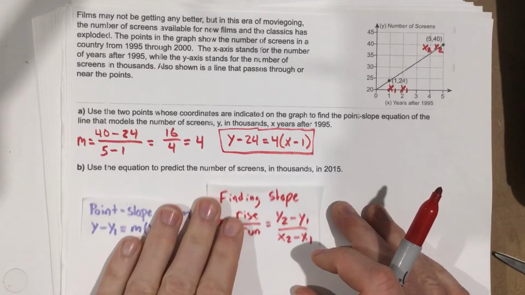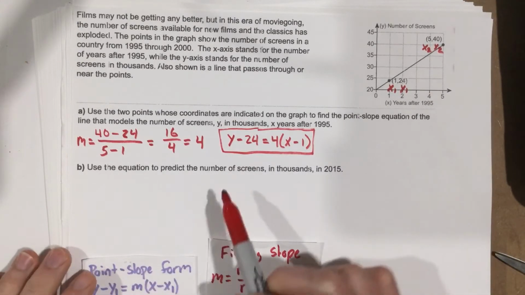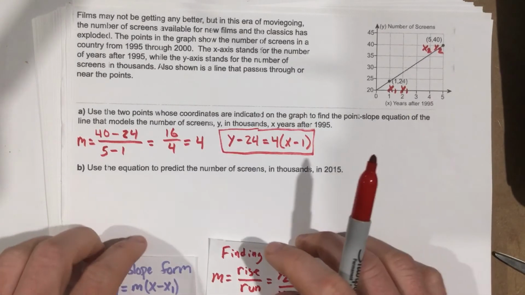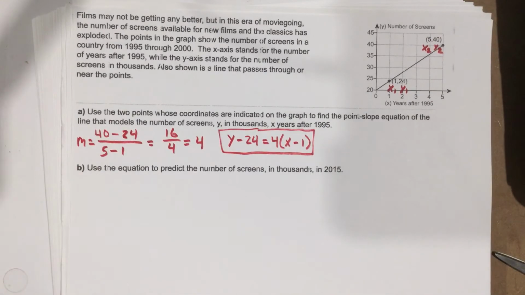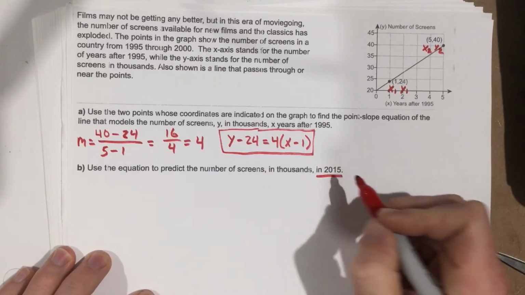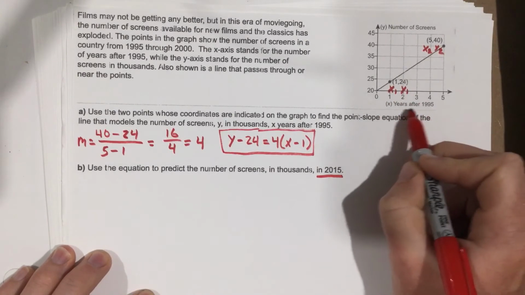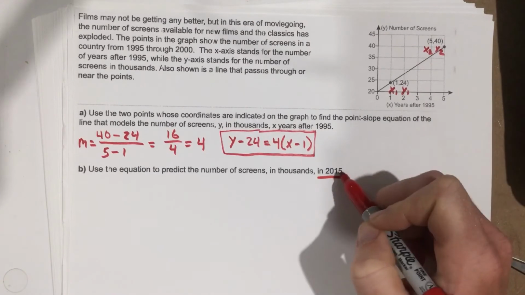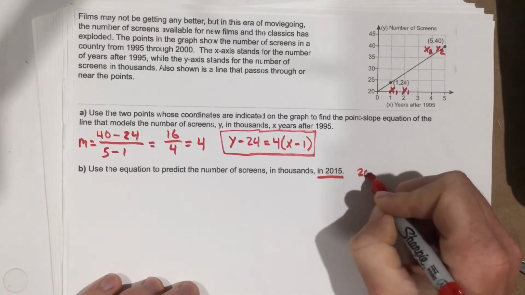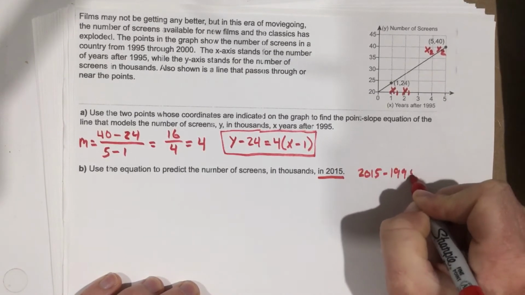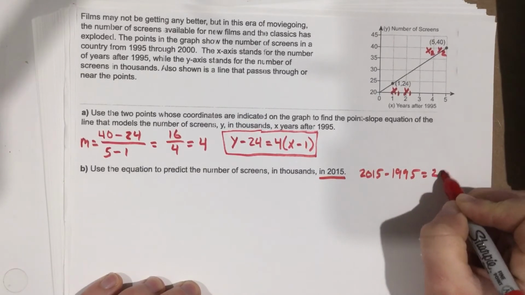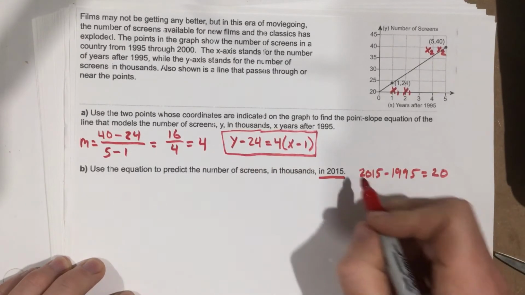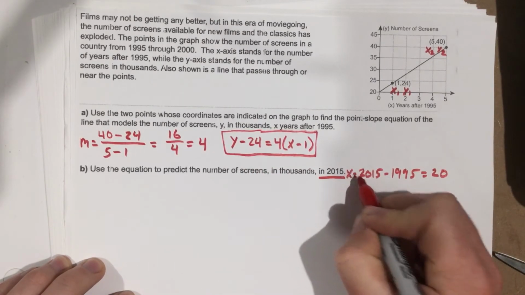Okay, now that we have the equation, they want us to use the equation to predict the number of screens in thousands in 2015. Okay, so if we want to do some predicting here, first of all, they say in 2015. Well, remember, the x-axis stands for the years after 1995. So how many years after 1995 is 2015? Well, we can do 2015 minus 1995. We do that subtraction, we'll get 20. So they want us to take 20 and plug it into this equation. And remember, 20 is going to be our x value. So we can even say x equals that.